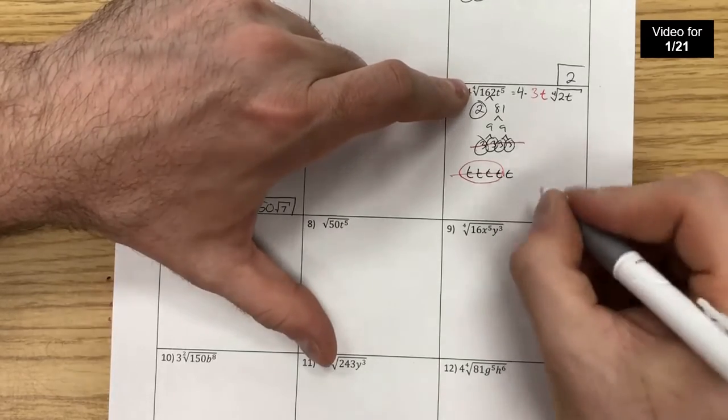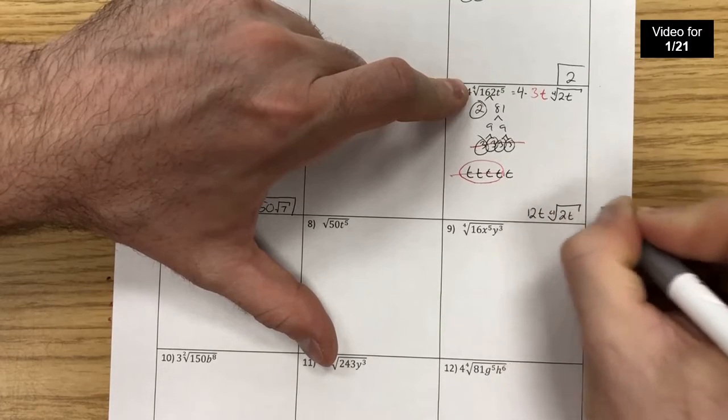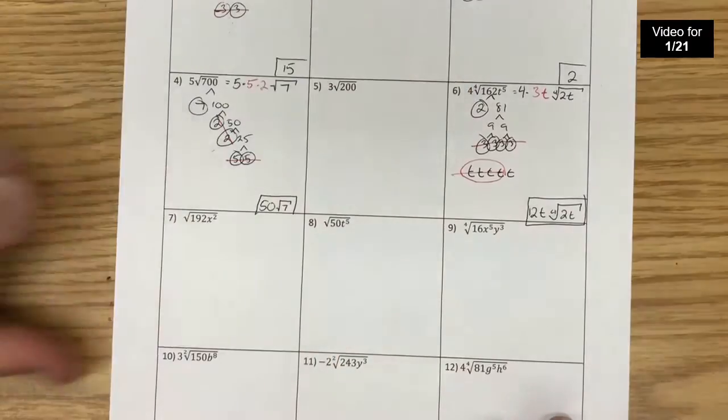So I say 4 times 3 is going to give me 12. That's the 4th root of 2t. Perfect.